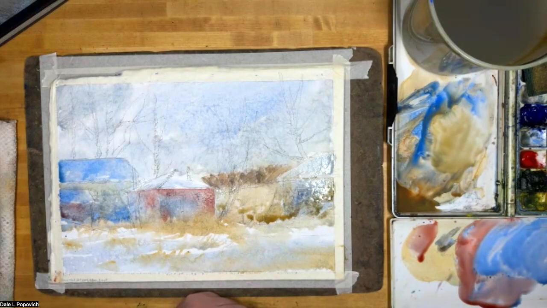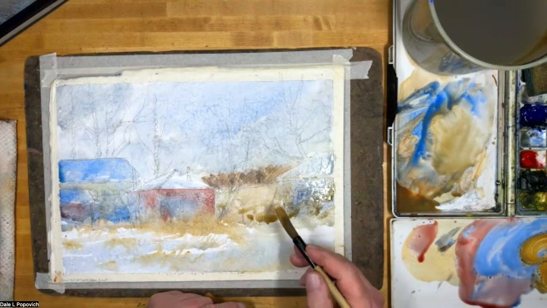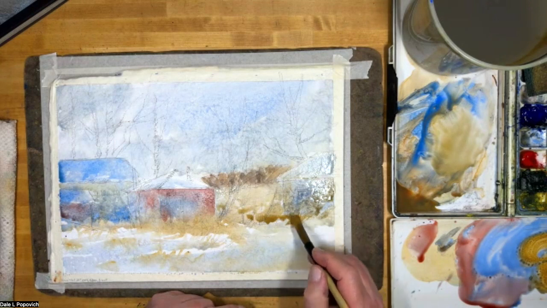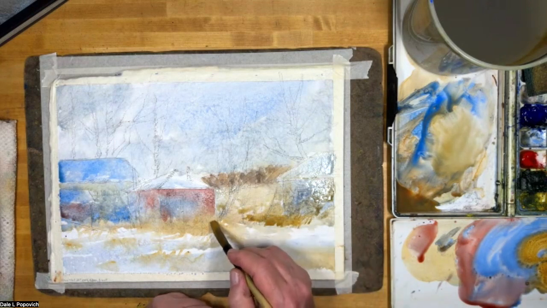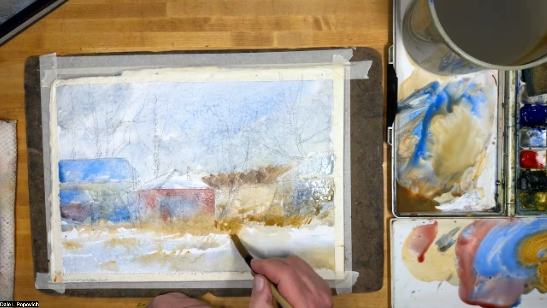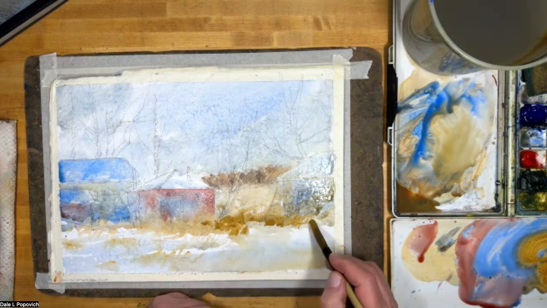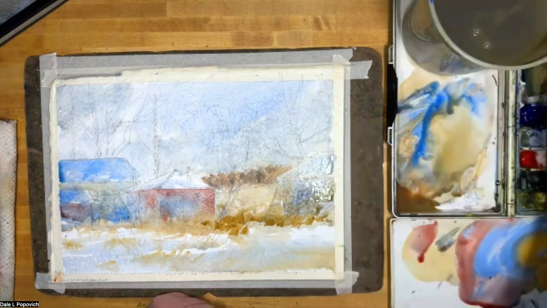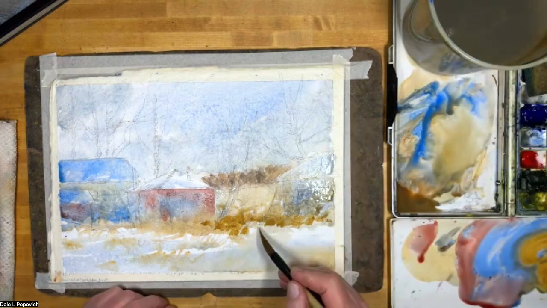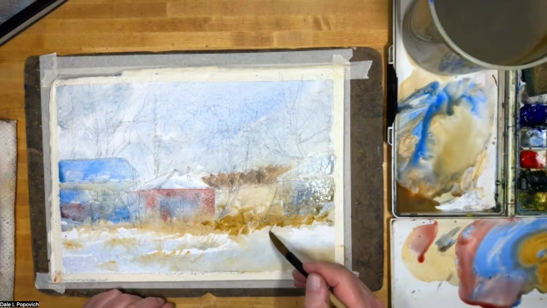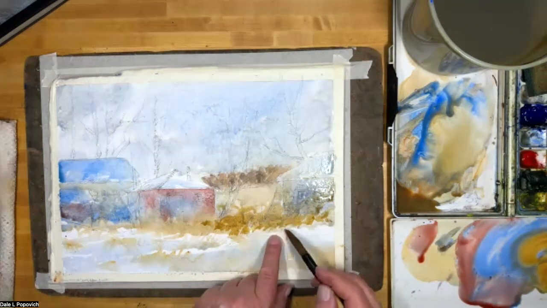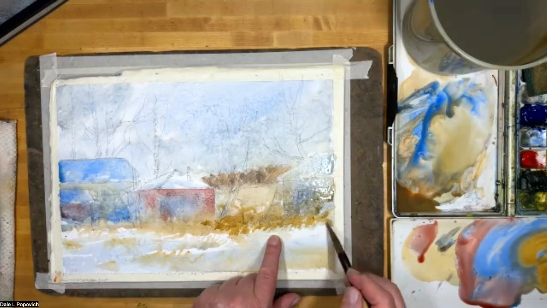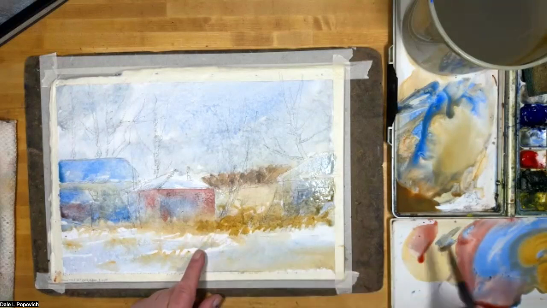And then some pure raw sienna with a little bit of the cobalt mixed in for the grasses that are out in front. And I'm going to bring it across. And I'll worry about making the grasses darker later, but I'm kind of showing a little bit of the different blades of grass at this point.